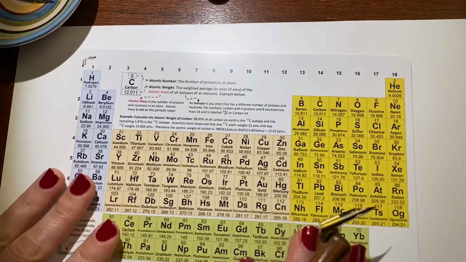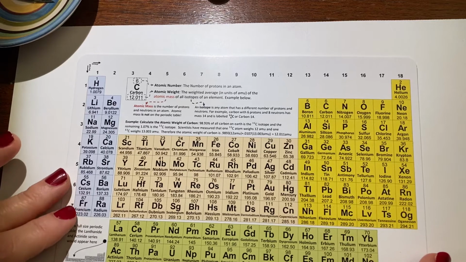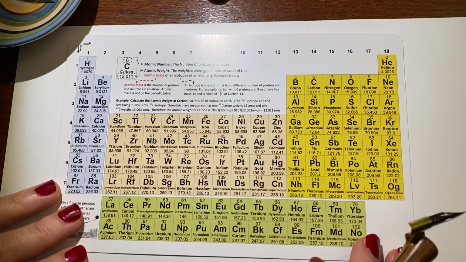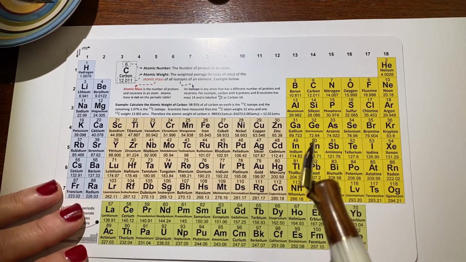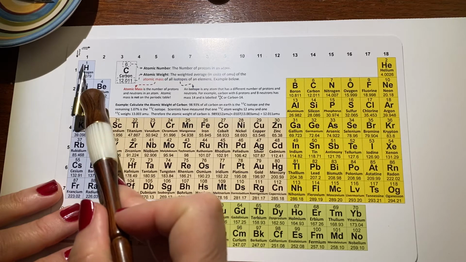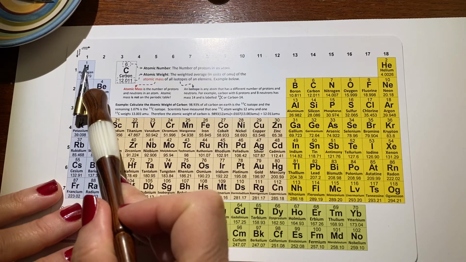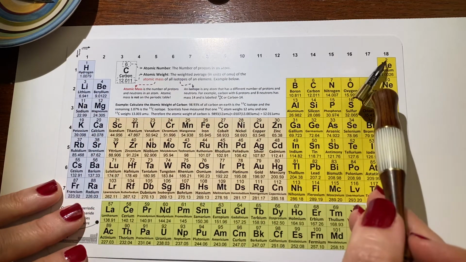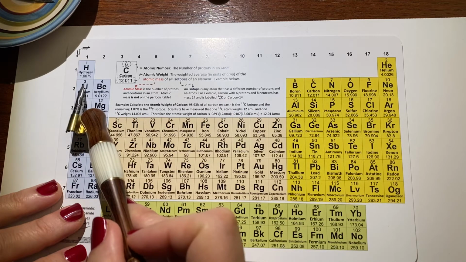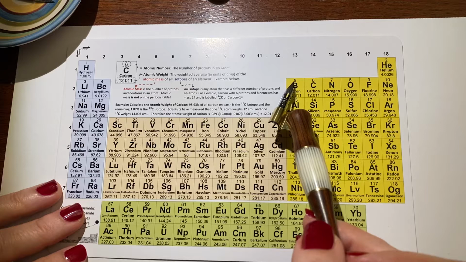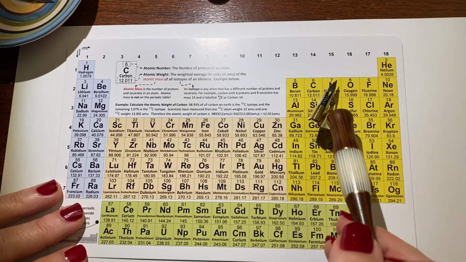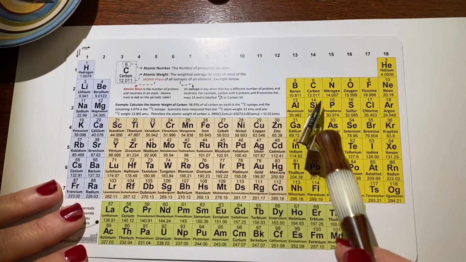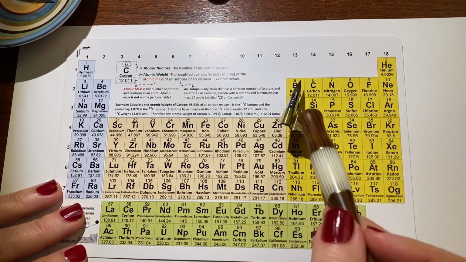So, the periodic table is organized in a very specific way. And one thing we might notice is that they're numbered, usually somewhere on the top of the box. 1, 2, 3, 4, 5, 6, etc. Okay, in rows like this. And that's called the atomic number.